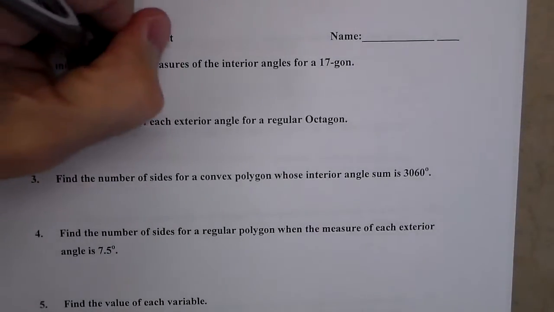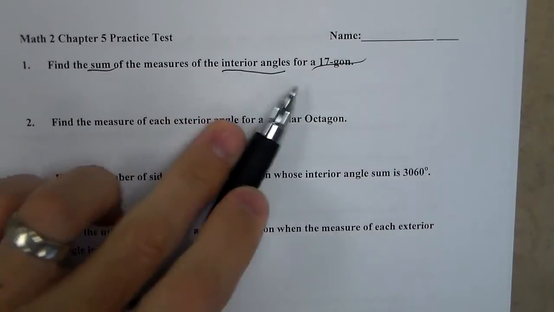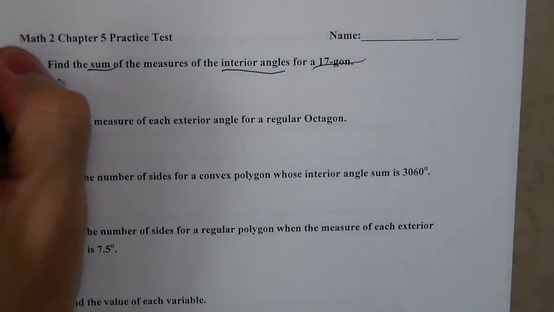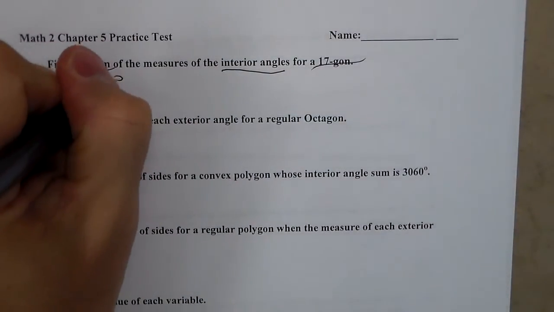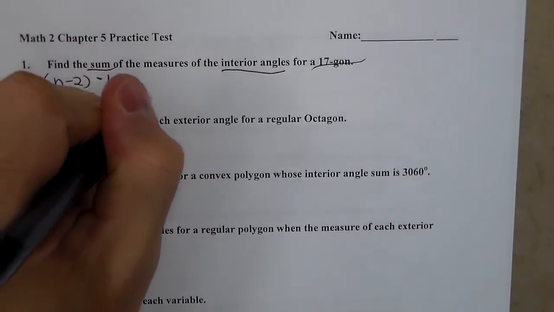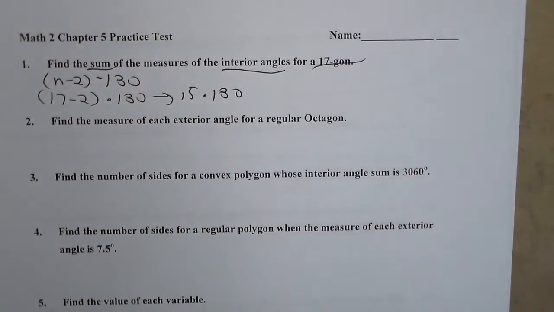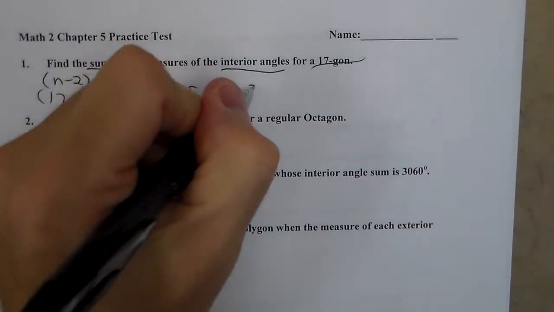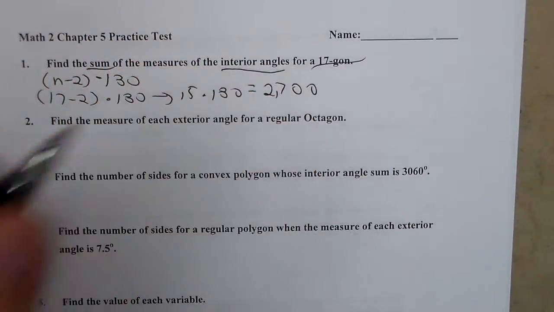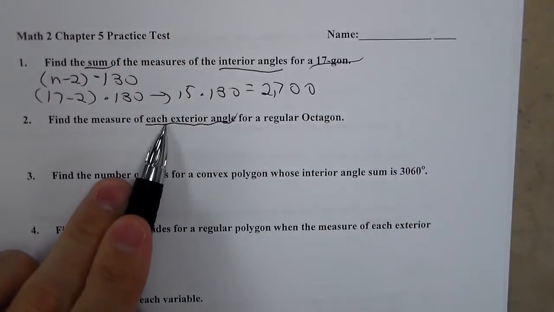Find the sum of the measures of the interior angles of a 17-gon. So we want the total for the interior. Our rule is n minus 2 times 180. We go 17 minus 2 times 180. That gives us 15 times 180, which is 2,700.